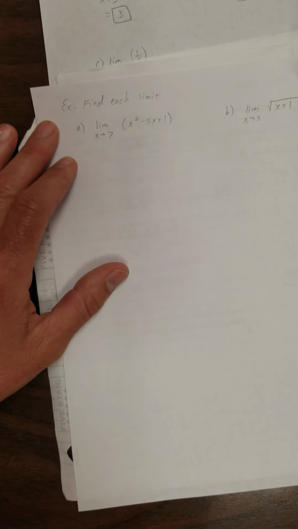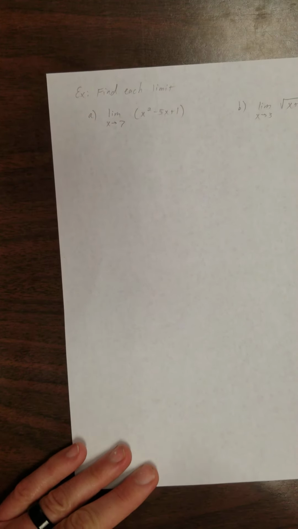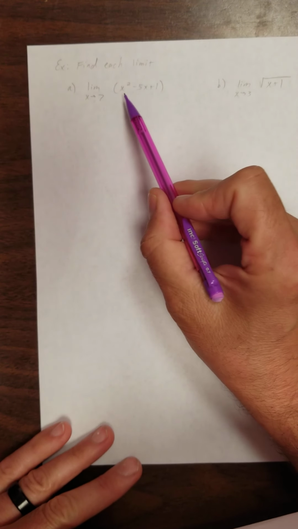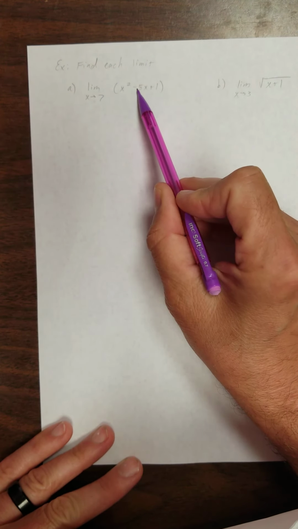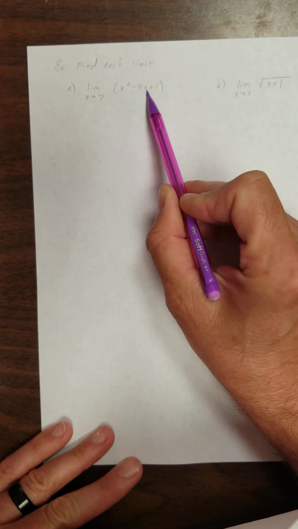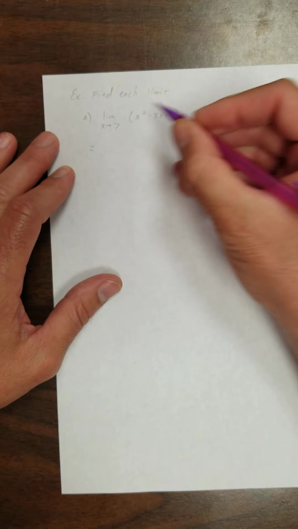All right, let's look at an example here. Find each limit. All right, so what do we have here? We have the limit as x approaches 7 of x squared minus 5x plus 1. Well, that's the limit of things being subtracted and added. It's the function x squared minus the function 5x plus the function 1. So we're going to use those properties here.